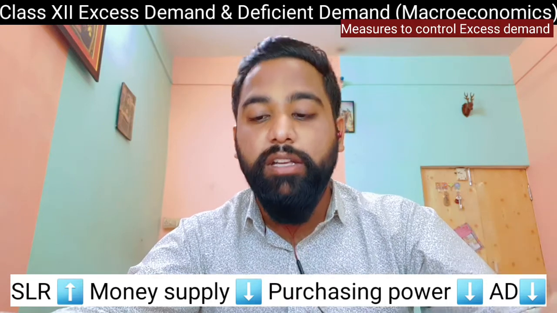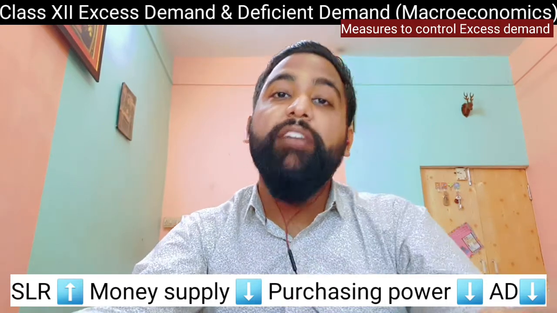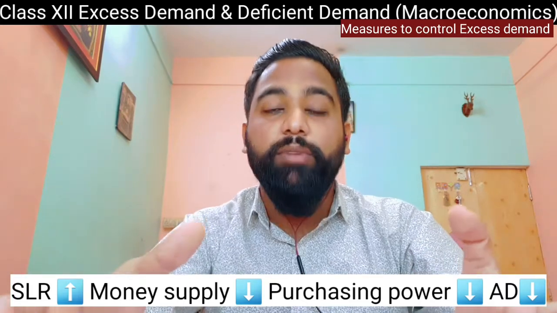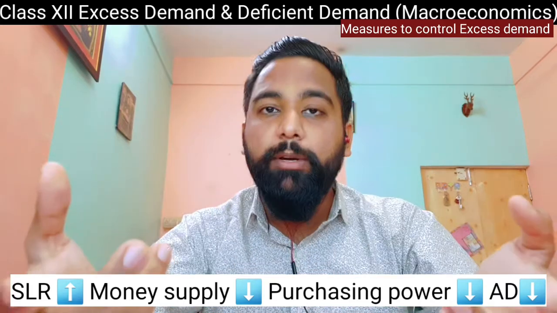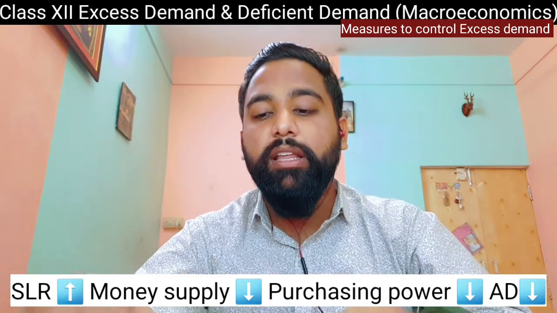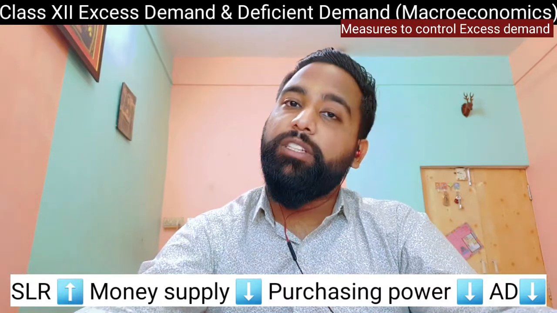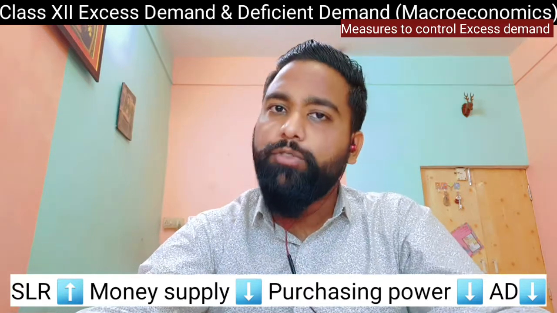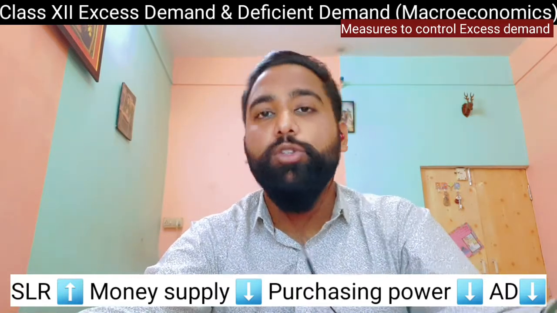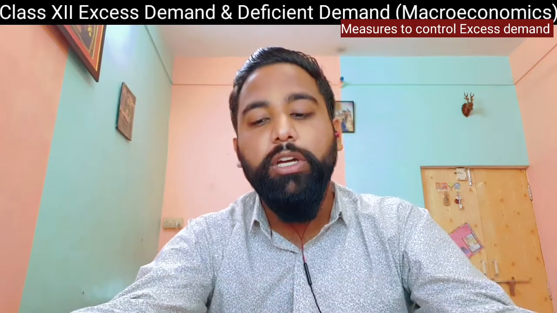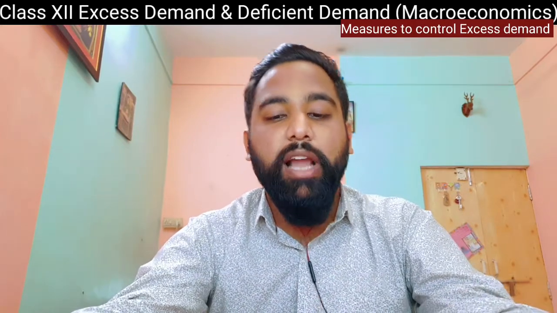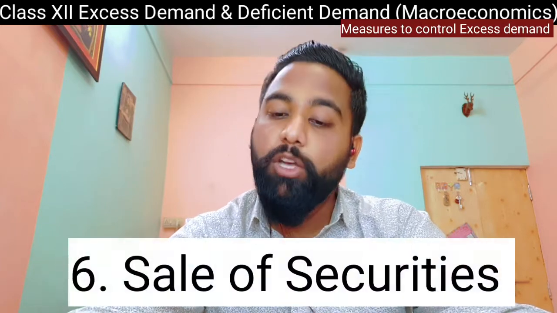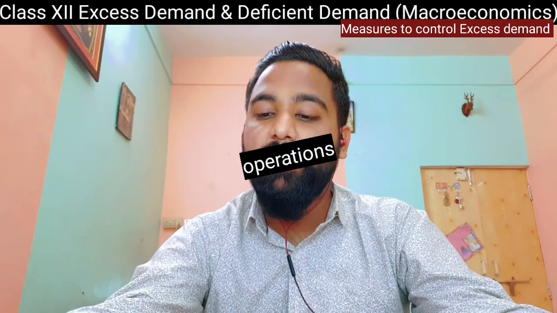So if the SLR is increasing, it means money supply will be decreasing, because now commercial banks have to keep more money with themselves, so they are not able to provide loans. Then in that case money supply is decreasing, and purchasing power of the general public is also decreasing, because they are not able to get loans from the commercial banks, and so their aggregate demand will also decrease. Now the last one in the quantitative measures is the sale of securities, that is open market operations.